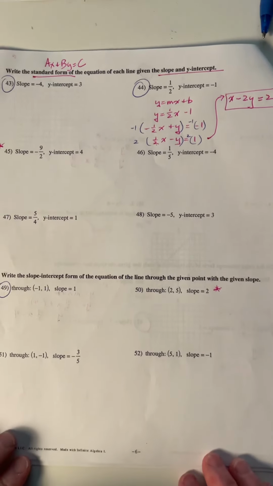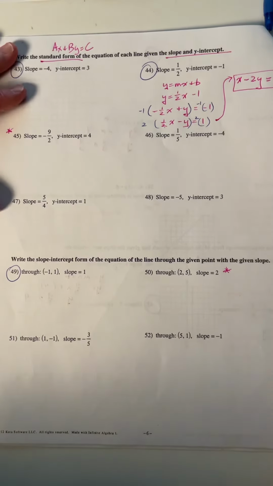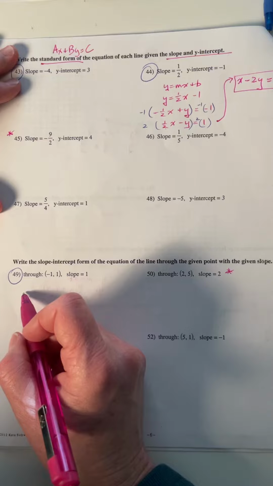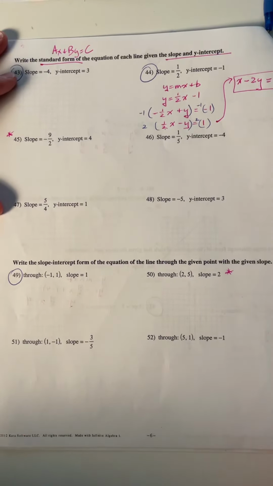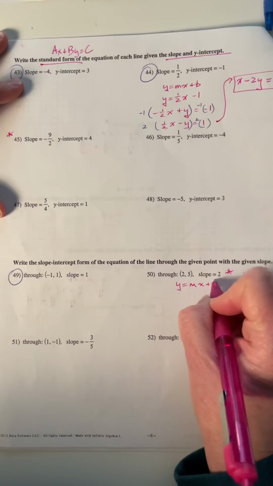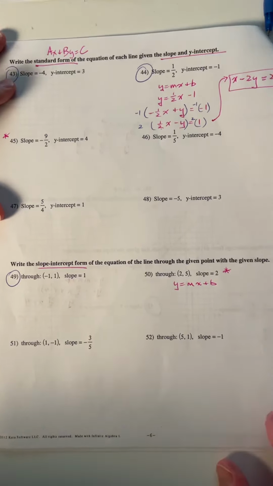Here we go for the last video of these linear functions skills. Number 49. Determine the equation given the slope and a point. We're given the slope and a point. It tells us we want slope-intercept form. Okay, so that's what we'll do.